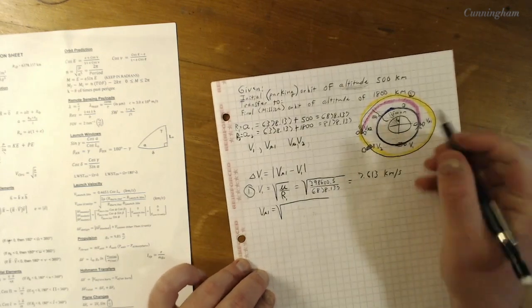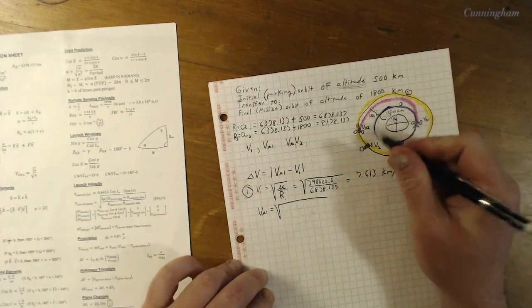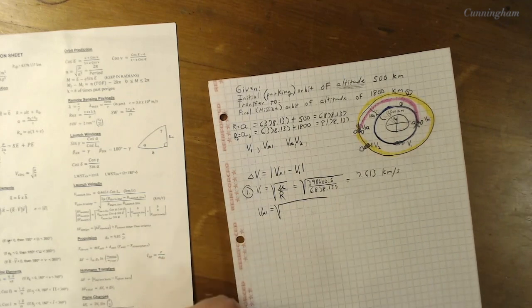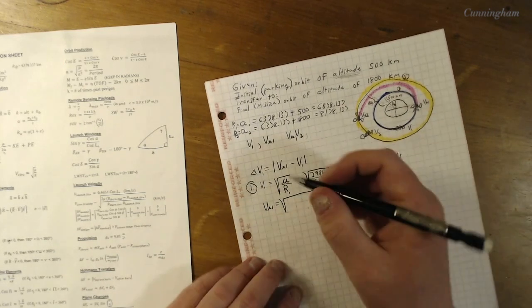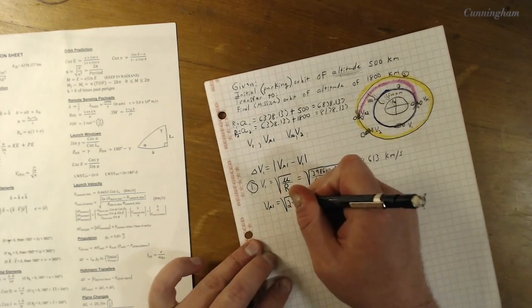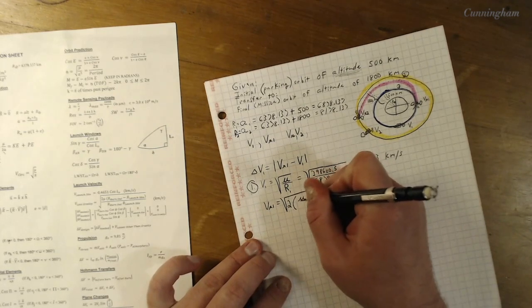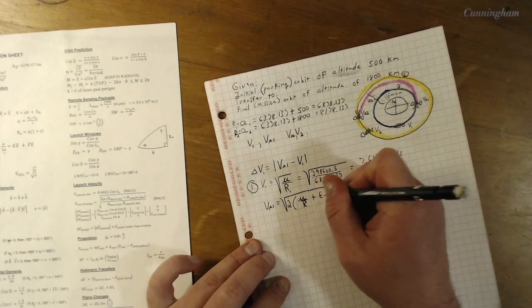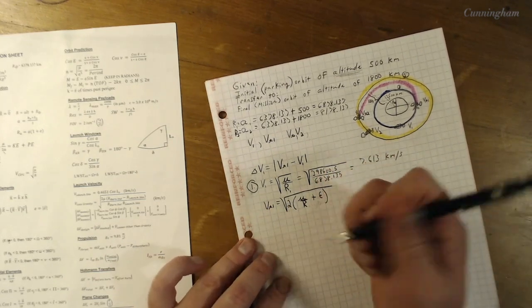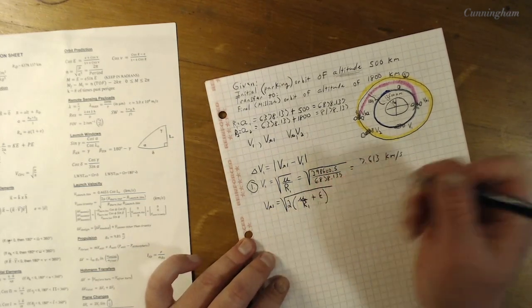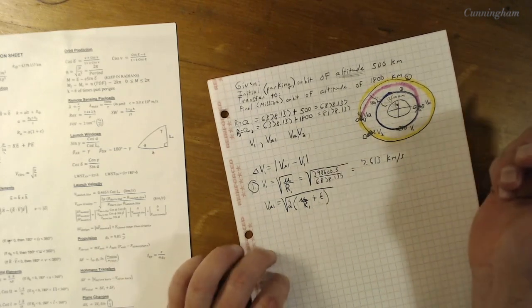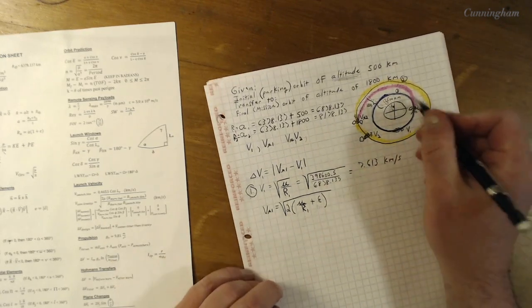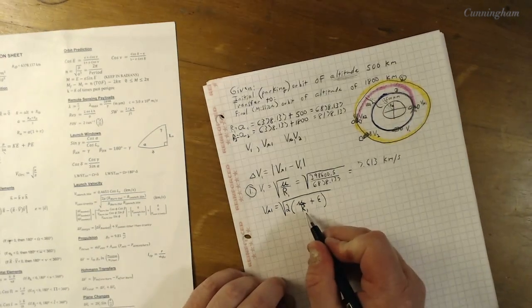And of course, it's still going to be right here in its R1 orbit, its first orbit, its parking orbit. The equation sheet tells us that's the square root of 2 times mu over r, plus epsilon. Which r? We know it fires its thruster instantaneously, and it's still at its parking orbit, so we're going to use R1 here.